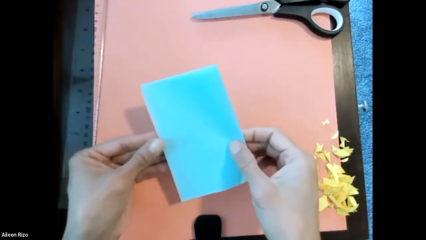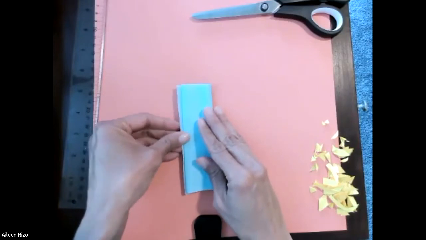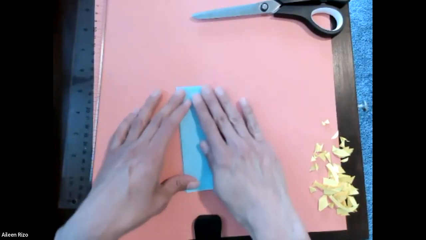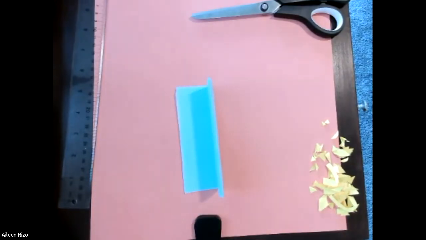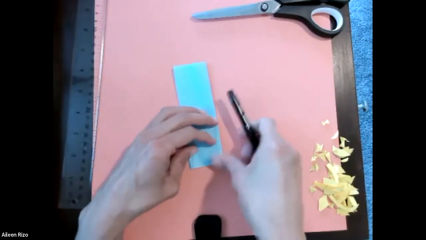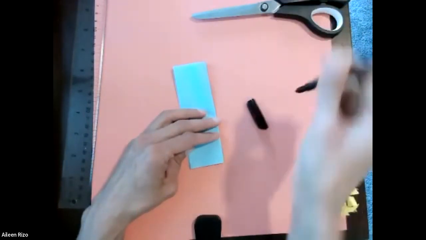One thing I noticed with the tissue paper, it's a lot harder to fold. It has like the slippery side and this more rough side, but it's a lot easier to cut. So advantages and disadvantages.